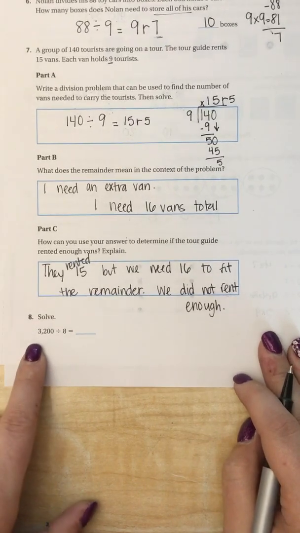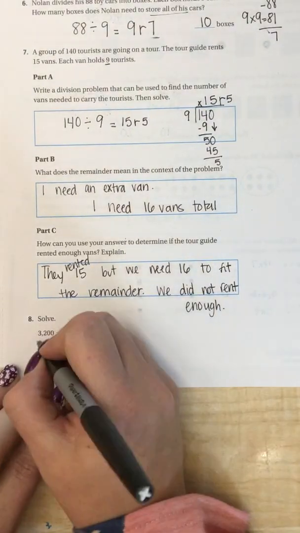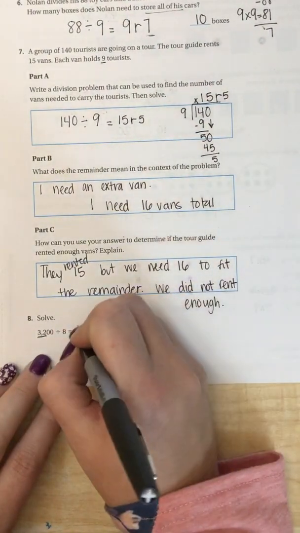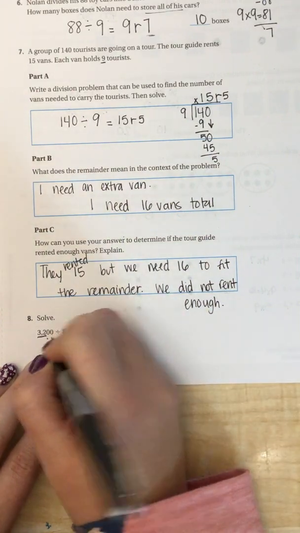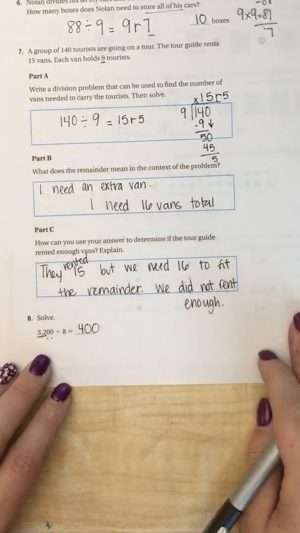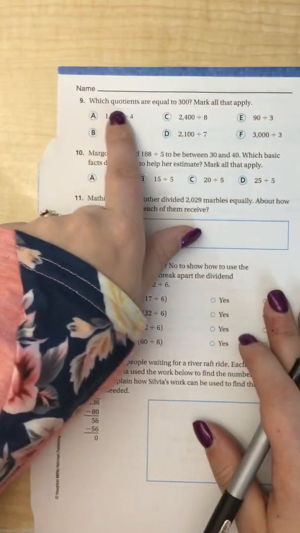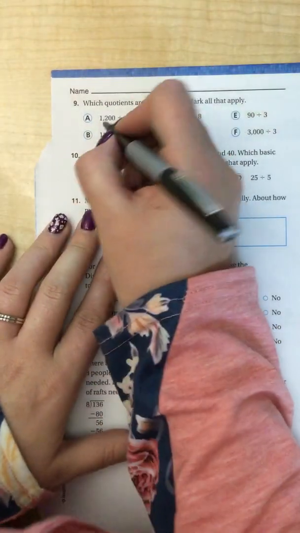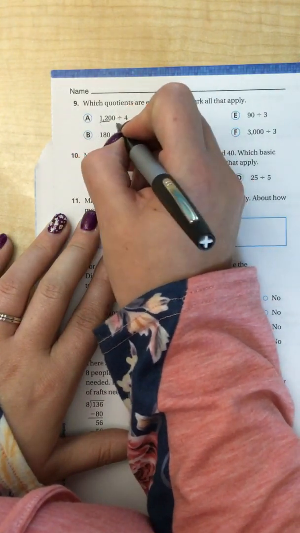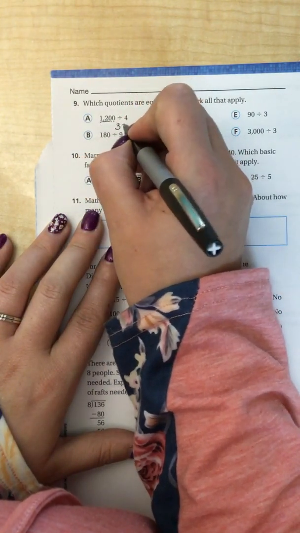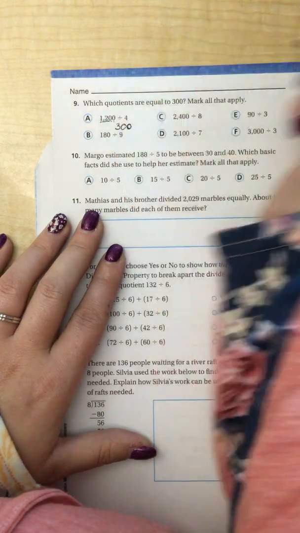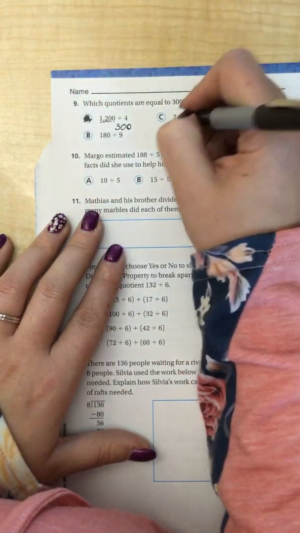All right, when I'm solving 3,200 divided by 8, I look at my basic fact. 8 goes into 32 4 times, and I add my 2 zeros back in, so I get 400. Okay, number 9, which quotients are equal to 300? Well, 12 divided by 4 is 3. Add my 2 zeros, that is 300. So that one I can mark.